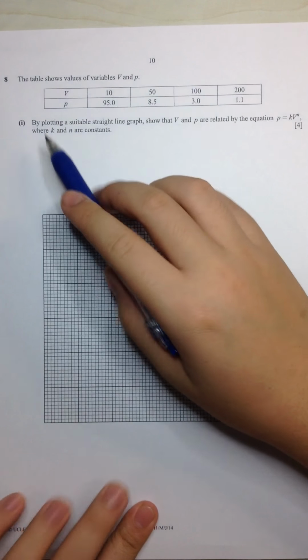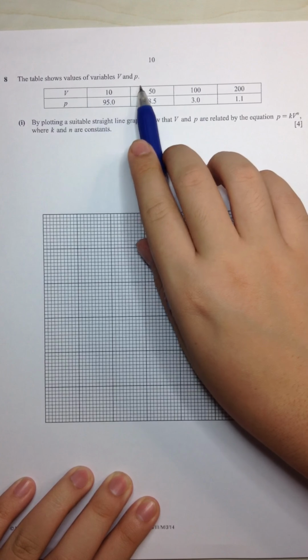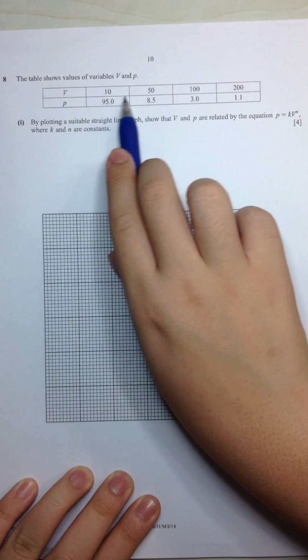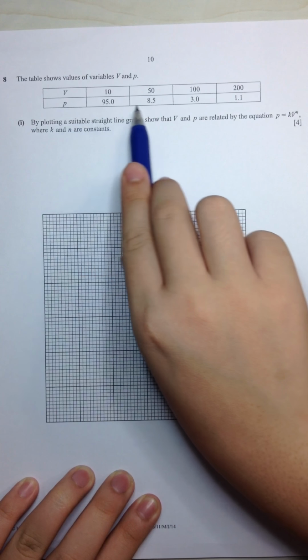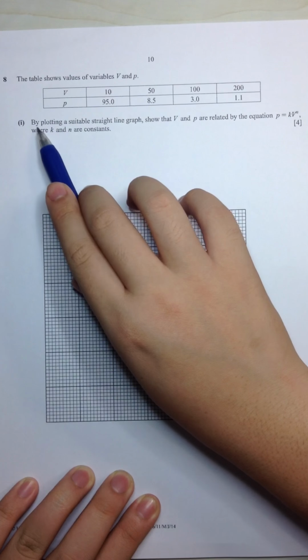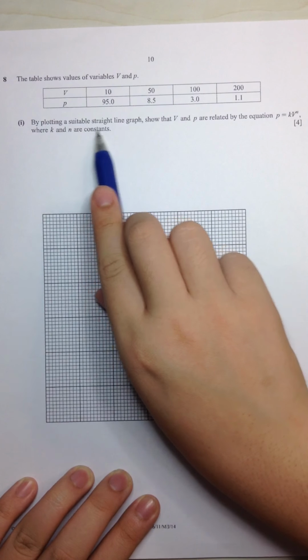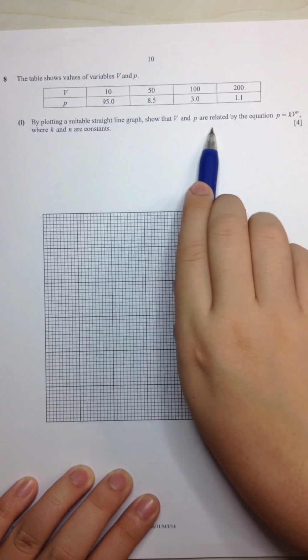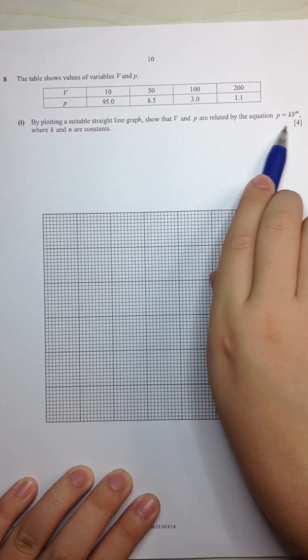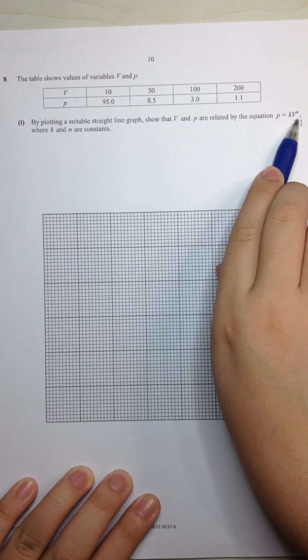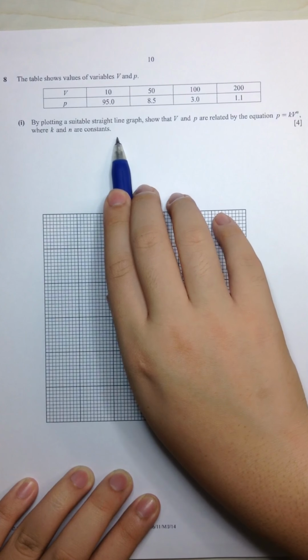Question 8. The table shows values of variables v and p. These are the values of v and these are the values of p. So part 1. By plotting a suitable straight line graph, show that v and p are related by the equation p equals k v to the power of n, where k and n are constants.